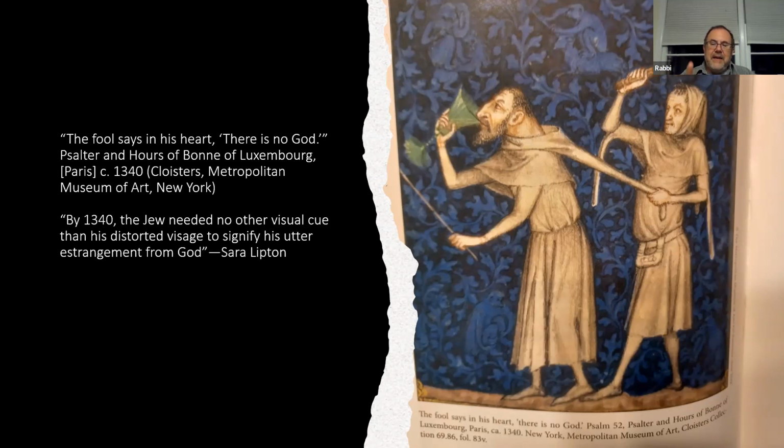The point is that someone who was looking at this book, the educated clergy reading this book and looking at this picture, this is a Psalter, a book of Psalms, they would see that face and know that that is a Jew. It is the Jew who denies God, and that's imbued here in the picture.